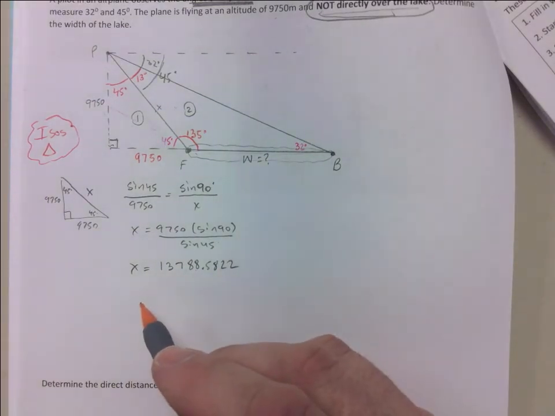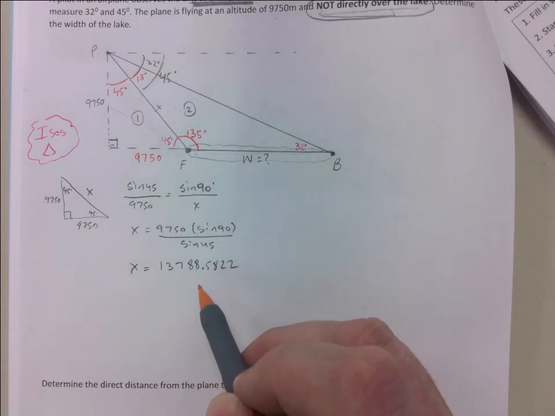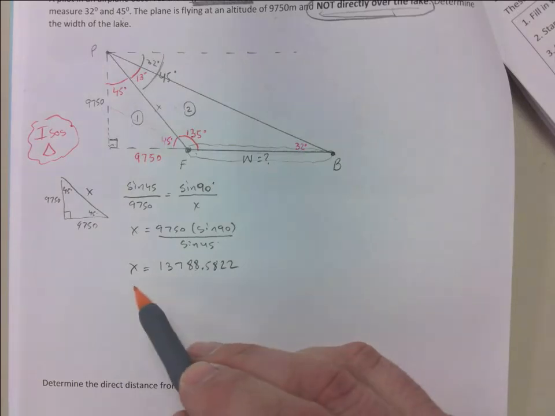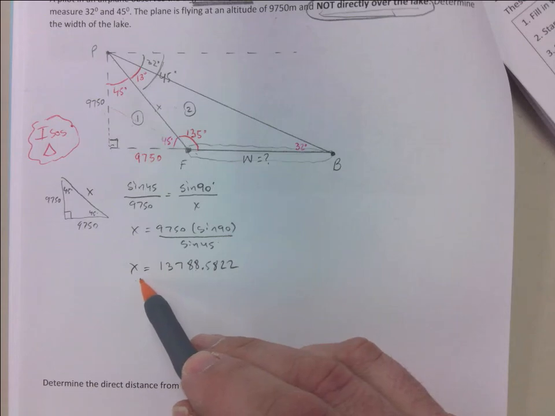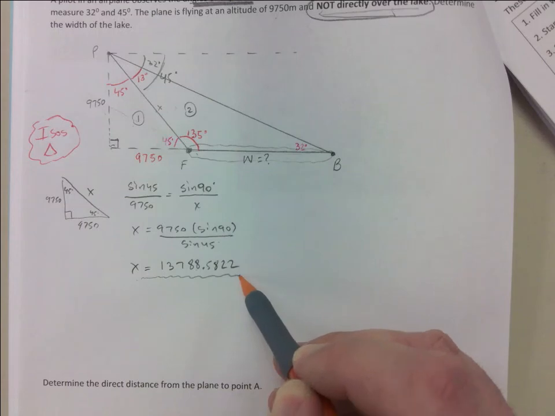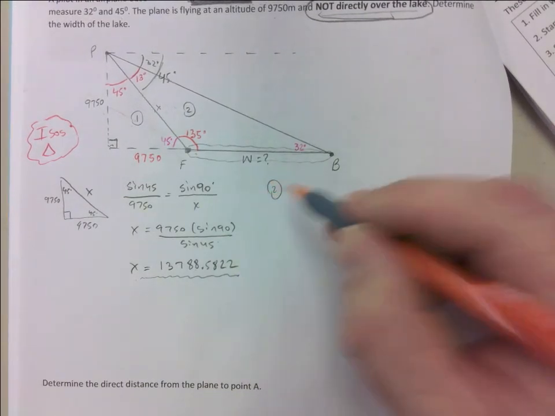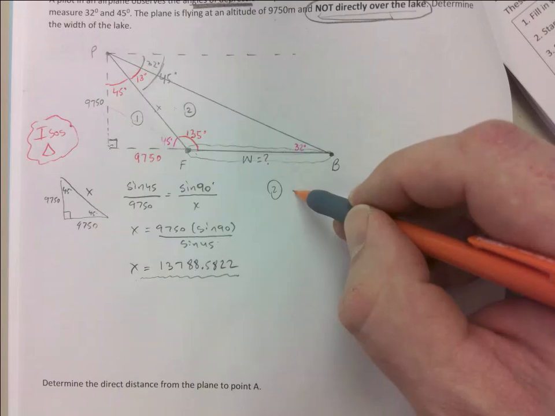To be honest, if you round to 2 decimals along the way, I'm not going to be too picky with that when it comes to these questions, but try to use as many decimals as possible. So this is important to me. Now I'm going to move into that second triangle. Let's sketch it out real quick.